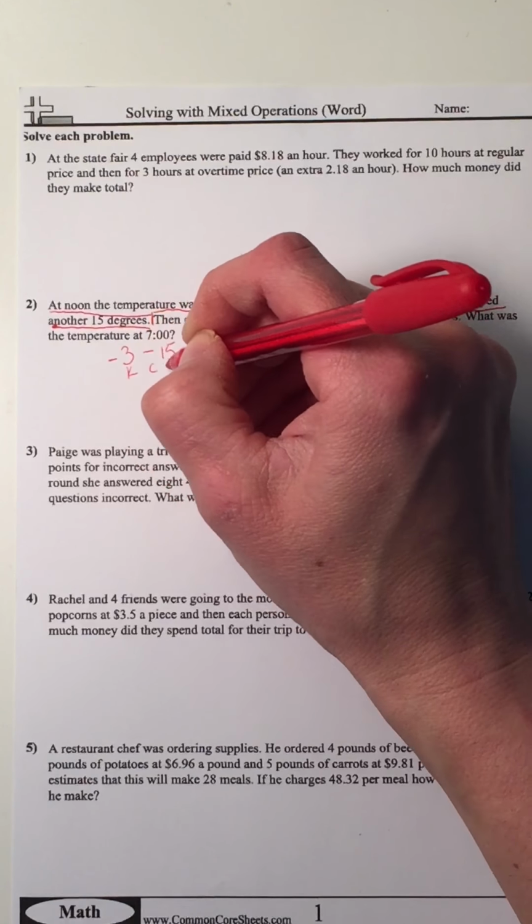All right, so now let's look at the second part of the problem. Then, every hour until 7 o'clock, the temperature rose 2 degrees. What was the temperature at 7 o'clock? Now here we do have to go back and look at this 4, okay? Because we need to know how many hours the temperature was rising steadily at 2 degrees per hour. So if we started at noon, and we know that over 4 hours the temperature dropped 15 degrees. So noon and then plus 4 hours. So we're going noon to 1, 1 to 2, 2 to 3, 3 to 4. So at this time, this is 4 p.m.